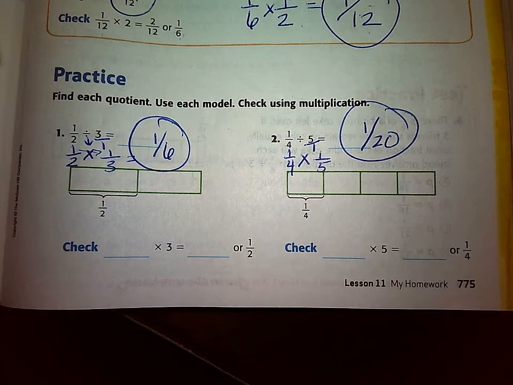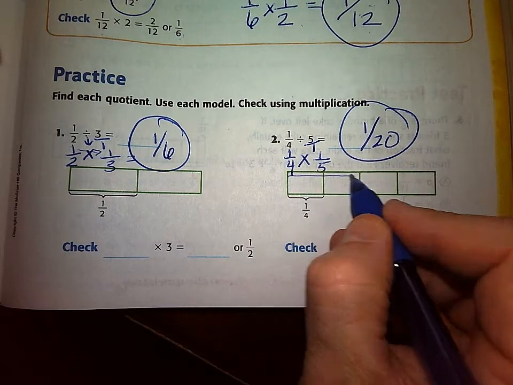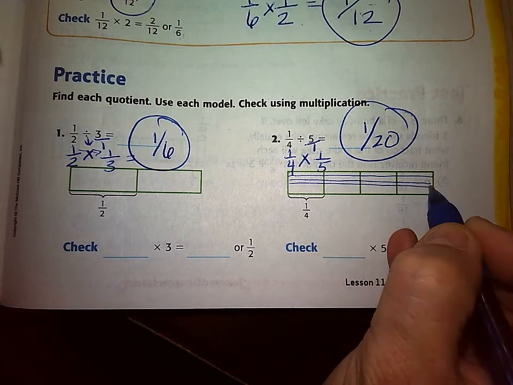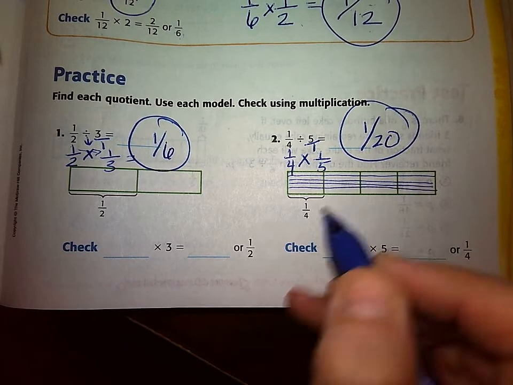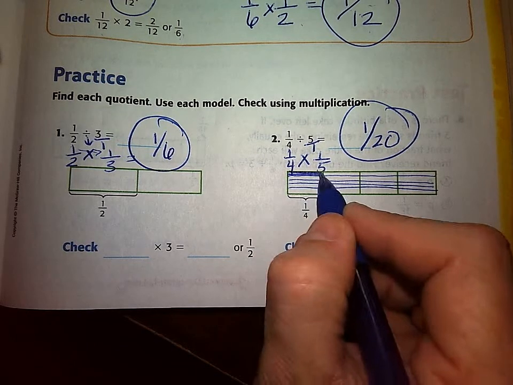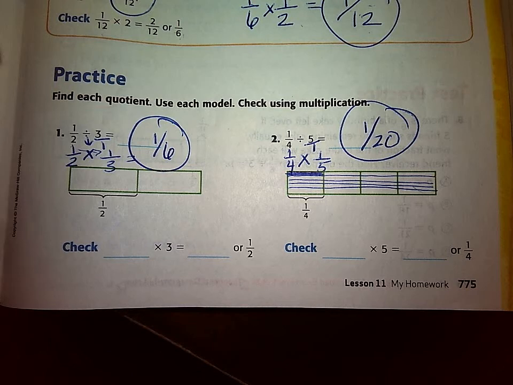Your answer is 1/20. And if you want to see what it looks like using the model, we divide this whole thing into 5 pieces. 1/4 divided by 5, you would have 1 shaded out of the 20, which is what we got.